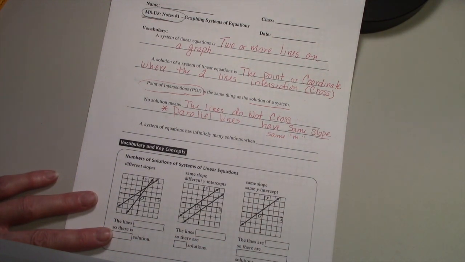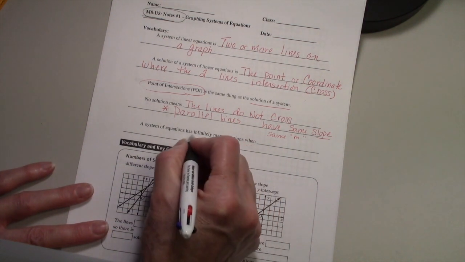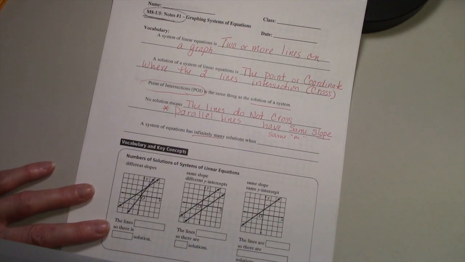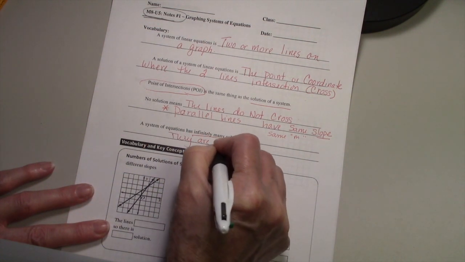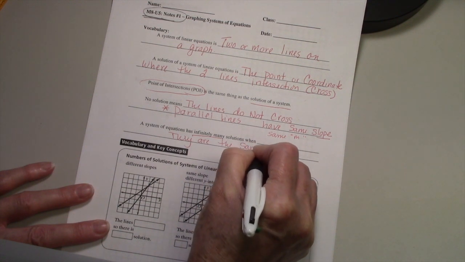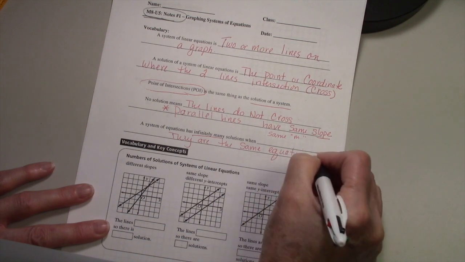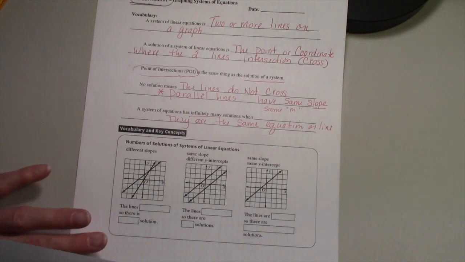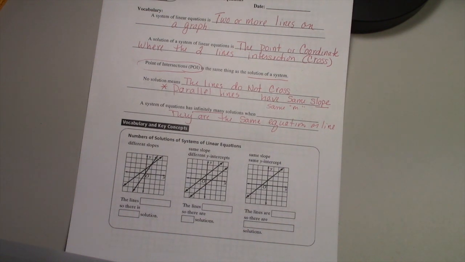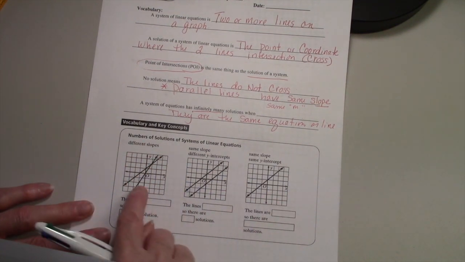A system of equations has infinitely many solutions when, infinitely many meaning an unlimited number, it never stops, they are the same. They are the same equation, the same equation or line. Okay? I'm kind of writing scribbly big, but so you can see it. All right, sounds good? So on the bottom, we have these three types of solutions.